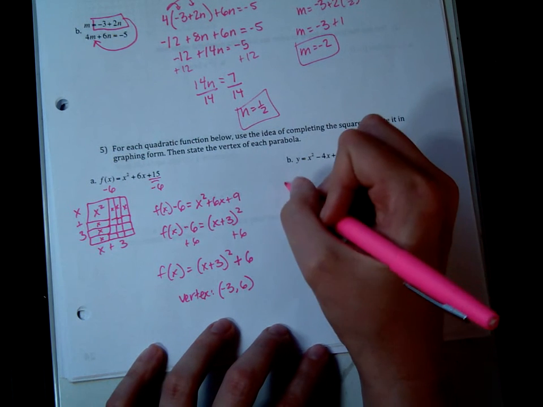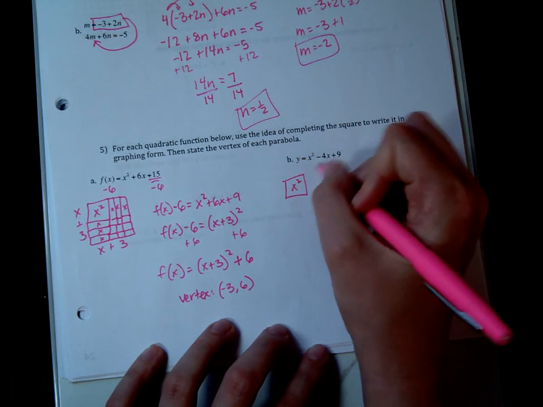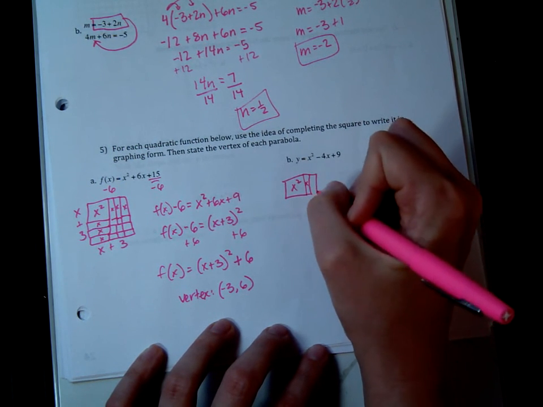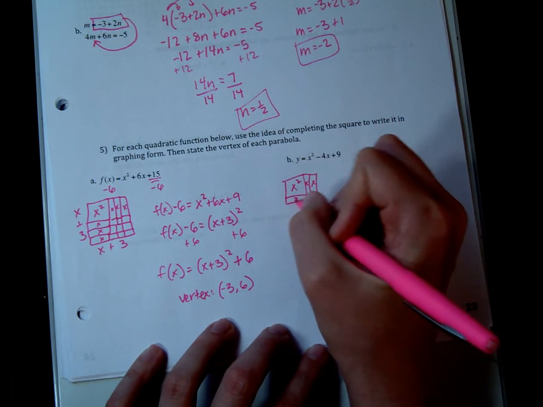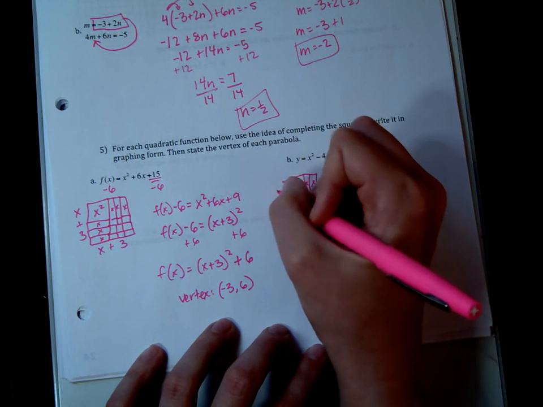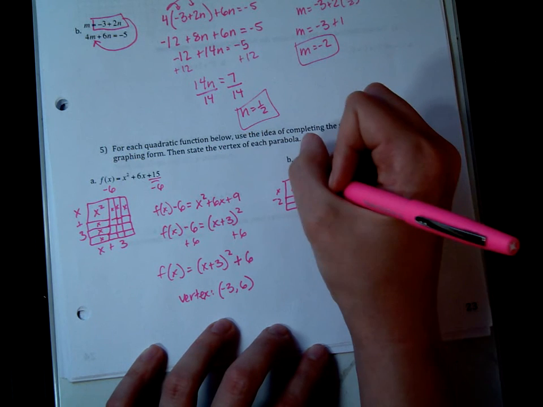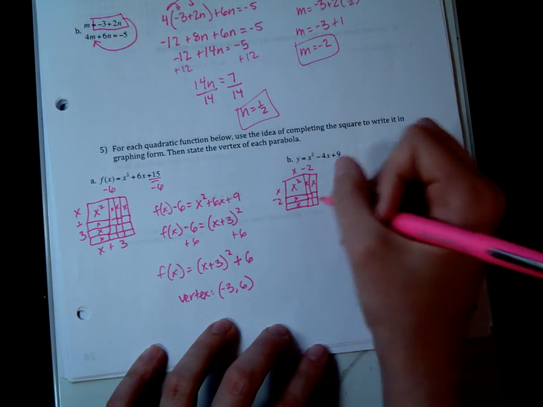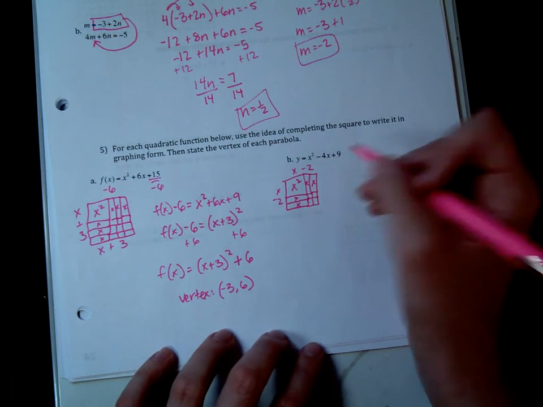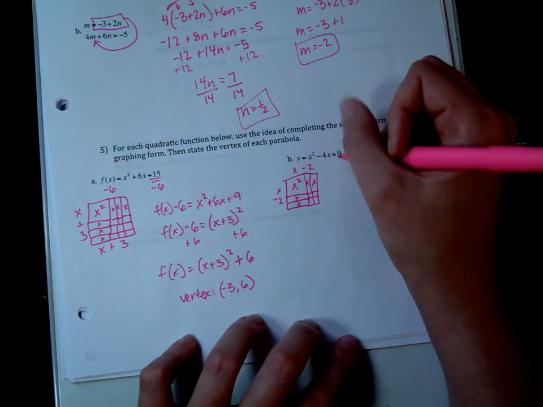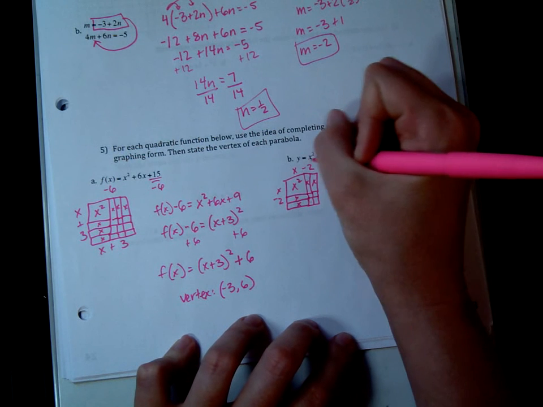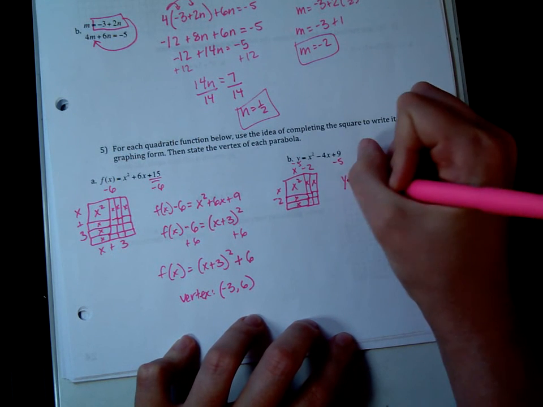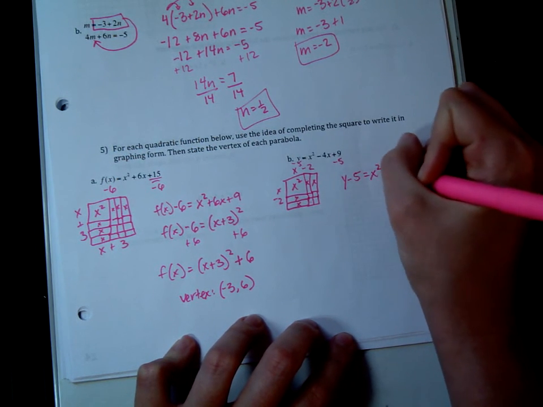For this one, I have 1x squared, negative 4x's, so that's 1, 2, 3, 4. This will be x minus 2 and x minus 2 because those are negative x's. I need 4 ones. I have 9 ones. So I need to subtract 5 to get to 4. So we get y minus 5 equals x squared minus 4x plus 4.